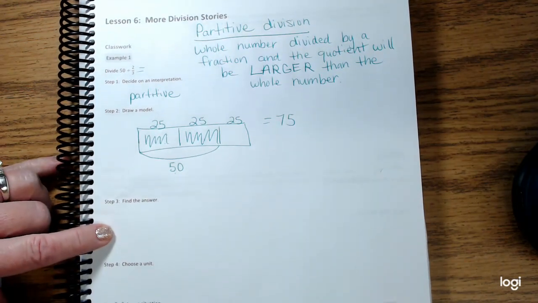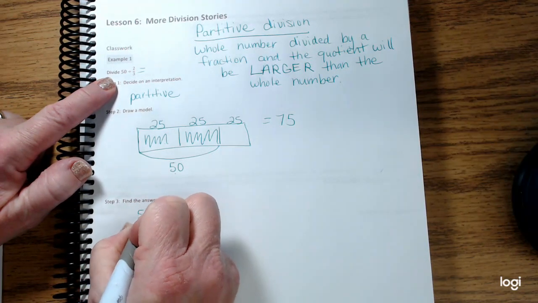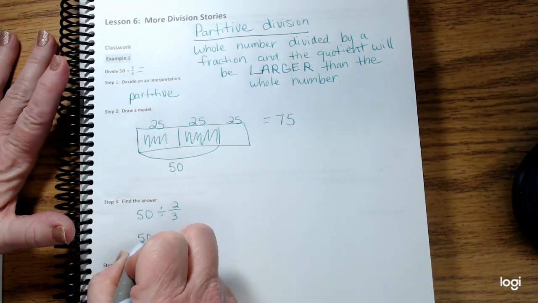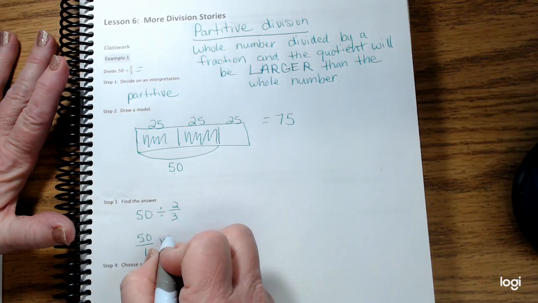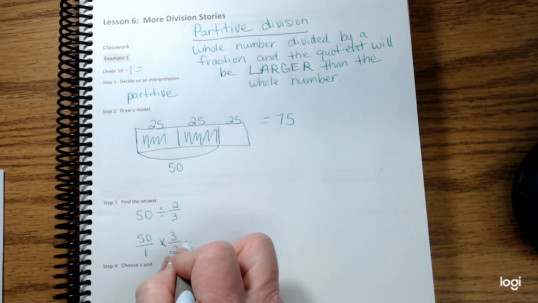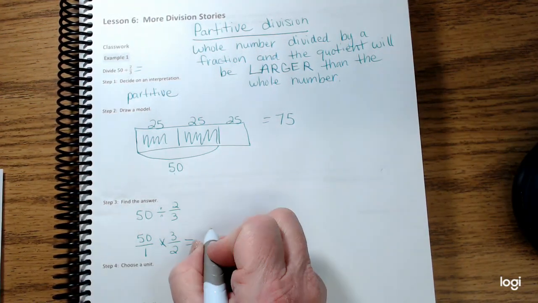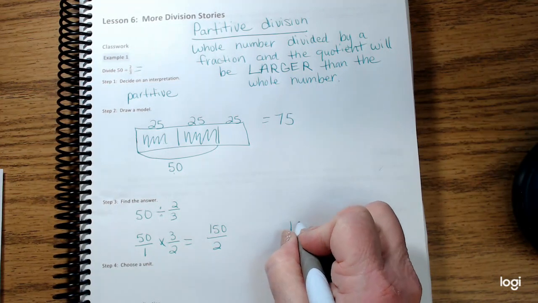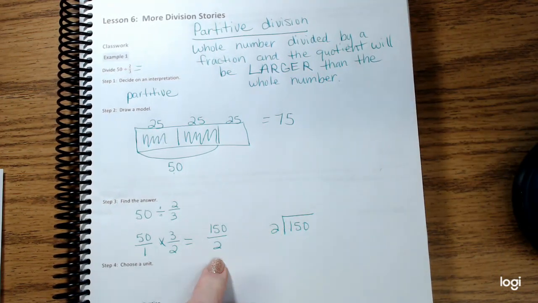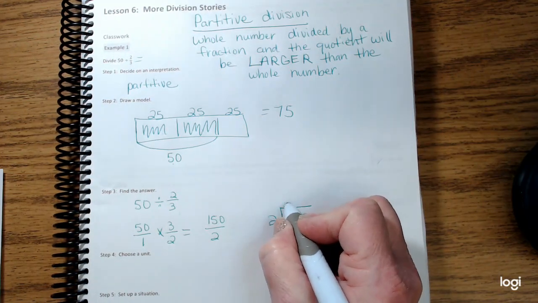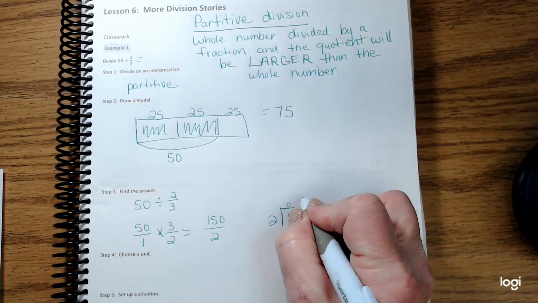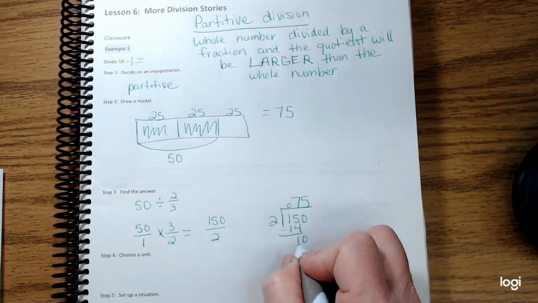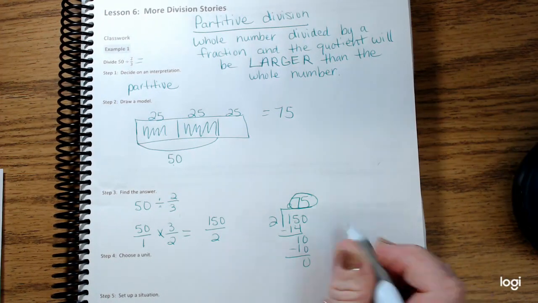So down here where it says find the answer, let's do it how you and I are used to practicing with our keep, change, flip. So I'm going to write it like this. I'm going to keep the 50, change, I'm going to flip my 2/3 to 3 halves. I'm going to multiply across the top and multiply across the bottom. I know that this is top heavy, so I have here 150, and I have to divide it by 2. 2 does not go into 1, but it does go into 15 7 times, which is 14. Bring down my 0. 2 times 5 is 10. So my answer is 75.